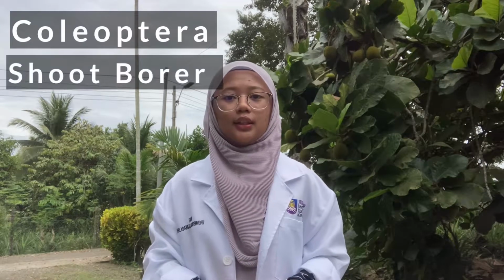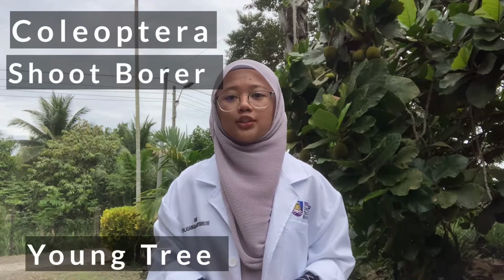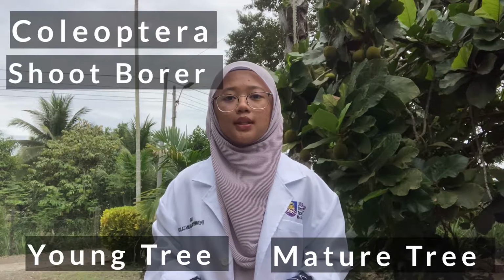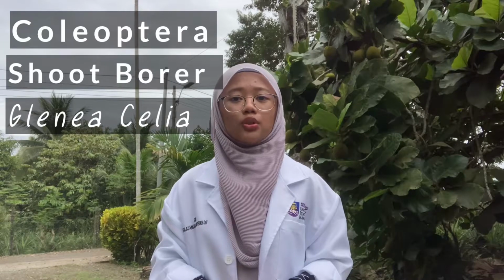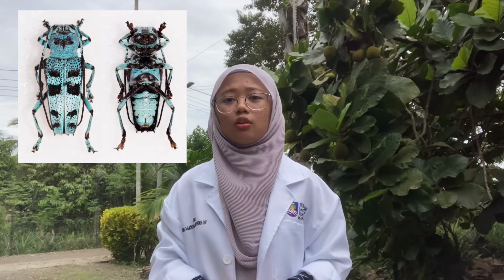Next, I will explain an insect under Coleoptera, which is one of the important pests found on cocoa trees, known as the shoot borer, commonly found at the stage of young tree and mature tree. The previous scientific name is Analeptes trifasciata. This beetle can be recognized by its blue color with black spots and long antennae.